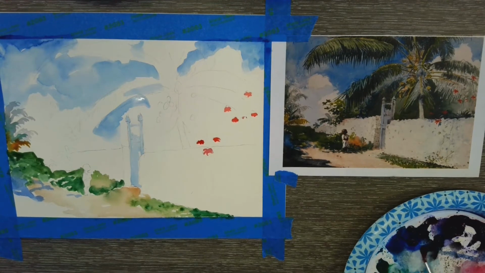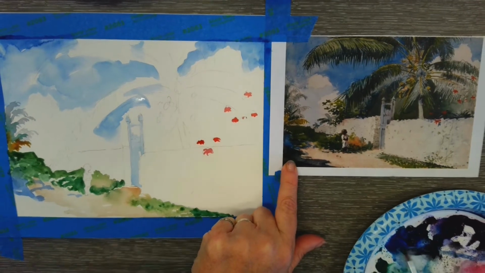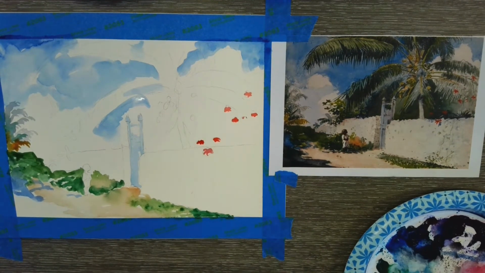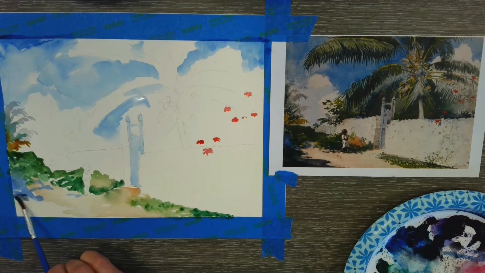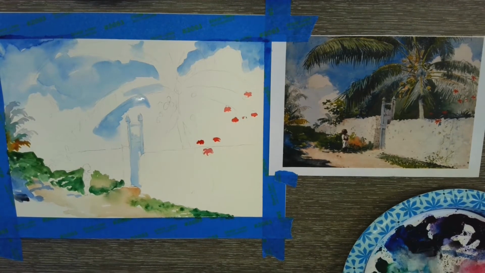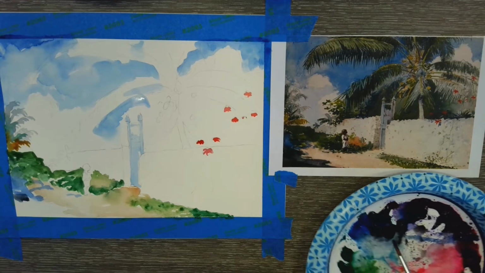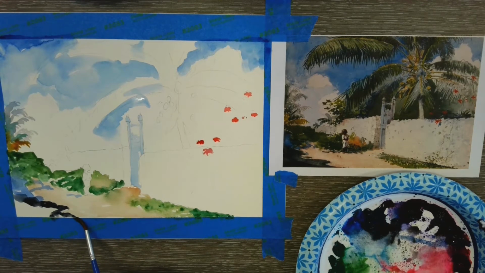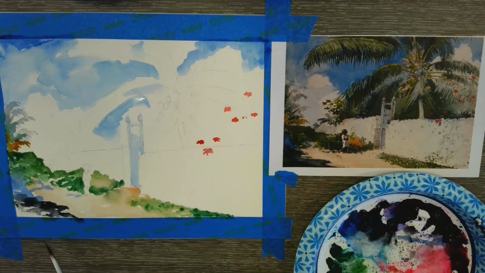And I'm going back to my Payne's Gray for this area over here, mixing it with a little bit of a lighter blue. Oops, I gotta have more dark paint. And I know I don't see any green in the picture, but I want some green down here.